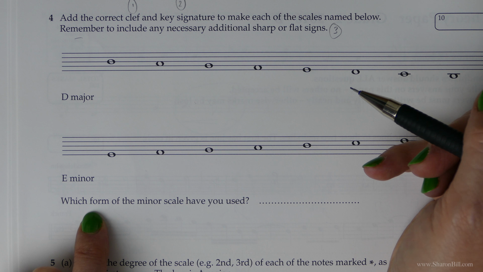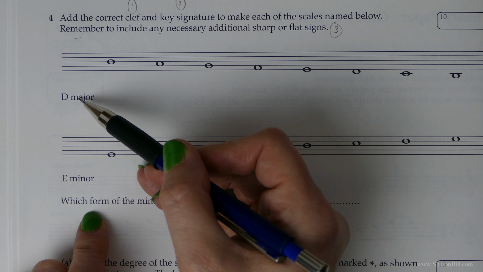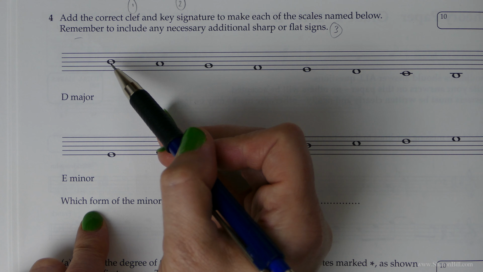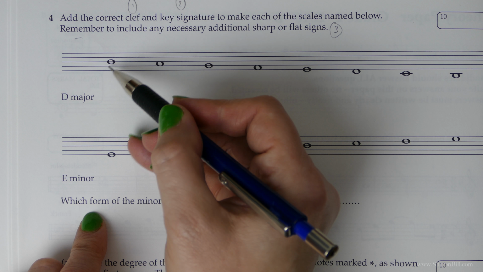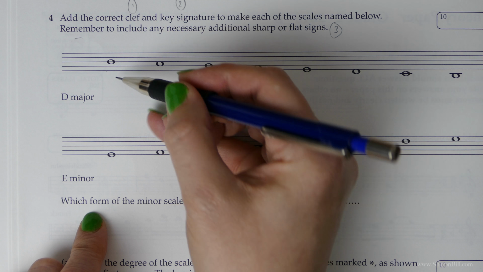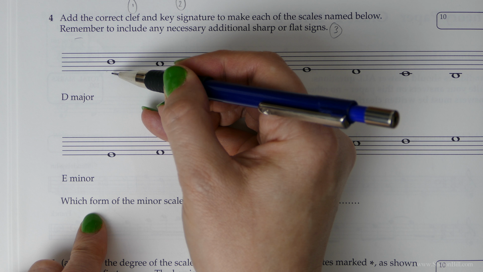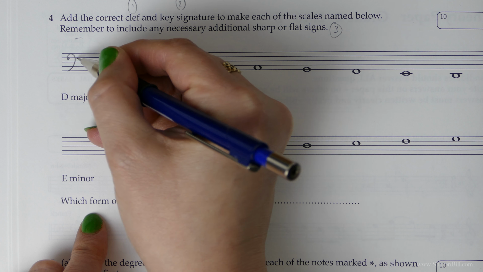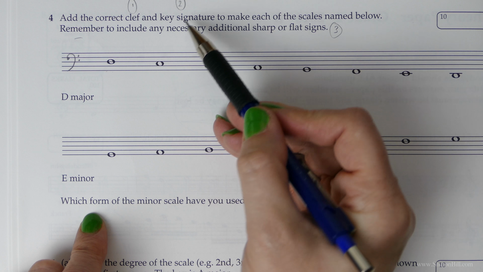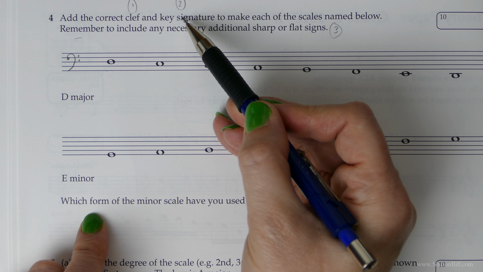So first of all, we've got to make this scale accurate for D major. So for it to be D major, it must begin and end on a D, and therefore it must be bass clef, good boys deserve. So that's part 1. Part 2 is the key signature.